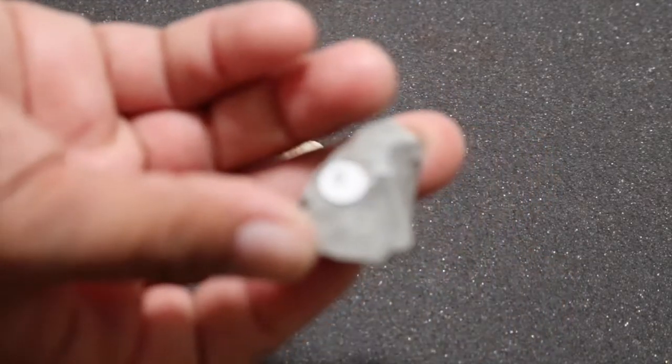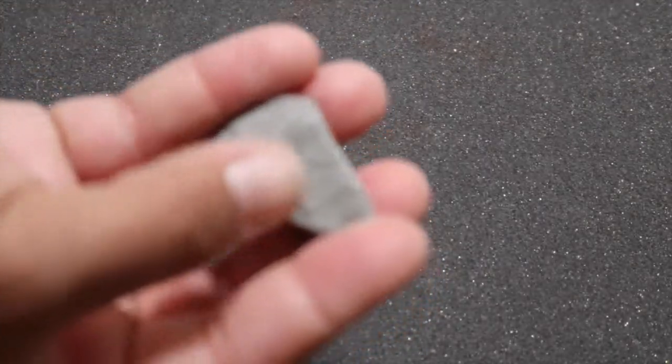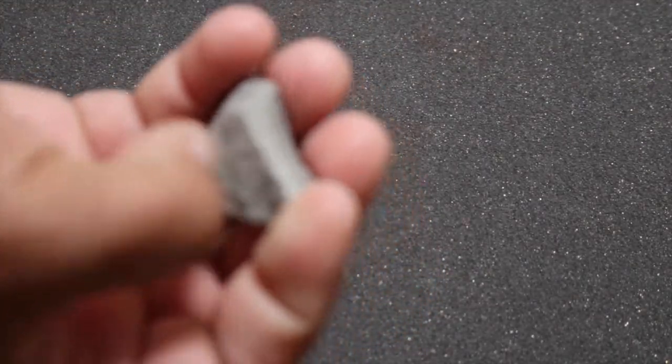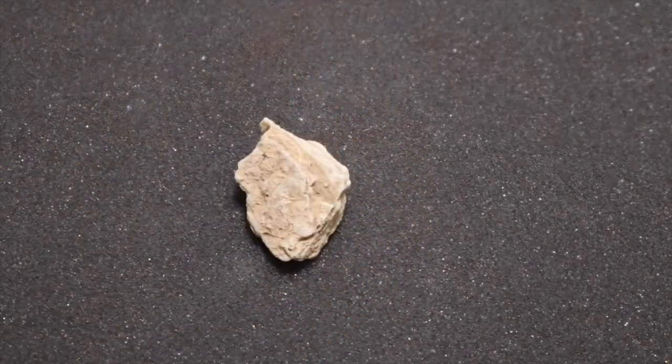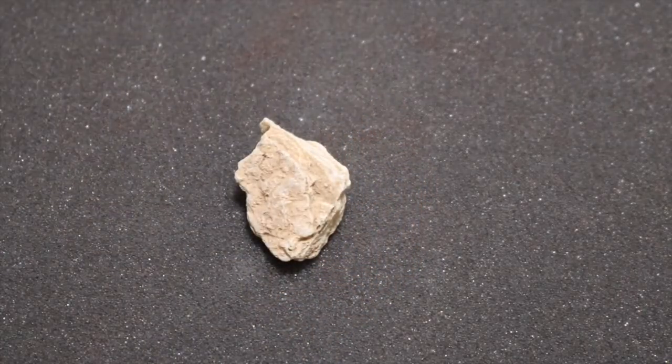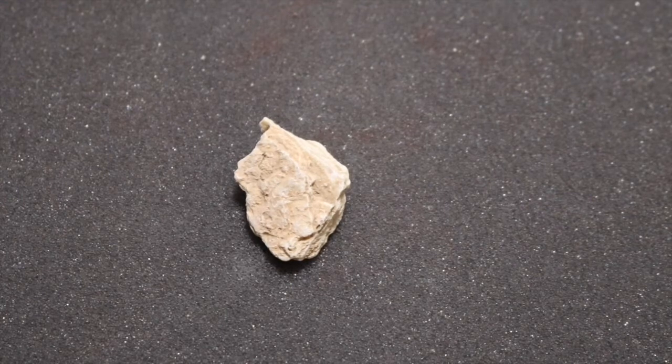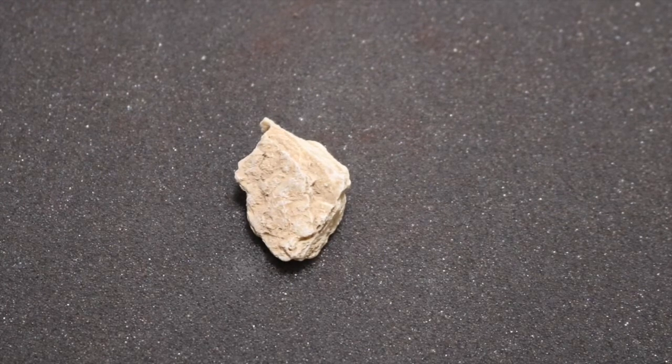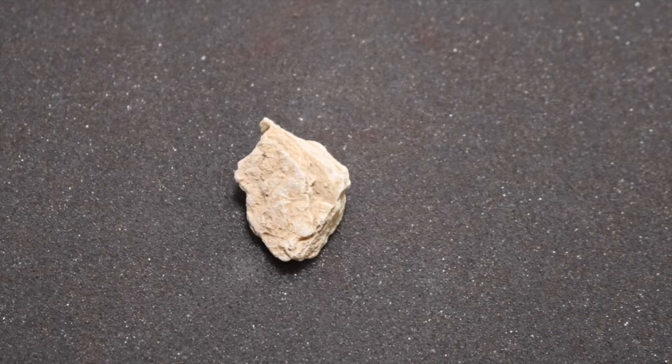Or if it can be scratched by a nail and it can't be scratched by your fingernail, then it could be a limestone. So there are many other different properties that can be used to test to figure out what your sedimentary rock is. So the first step, just to recap, is to examine the rock's texture.